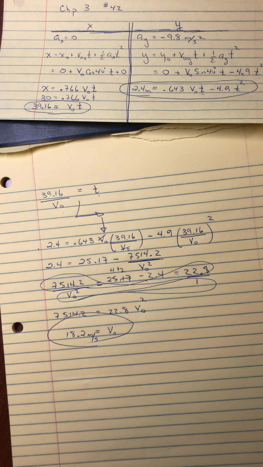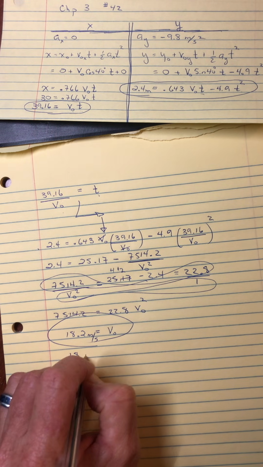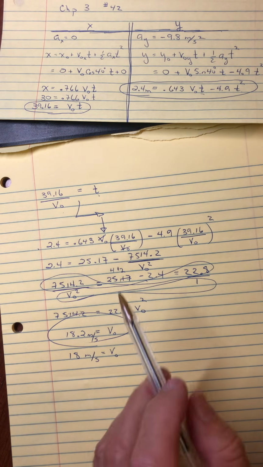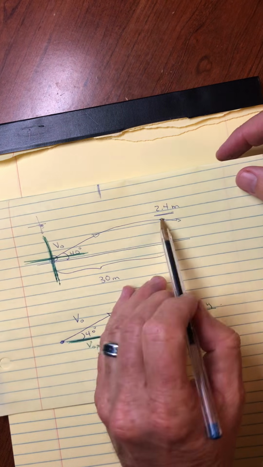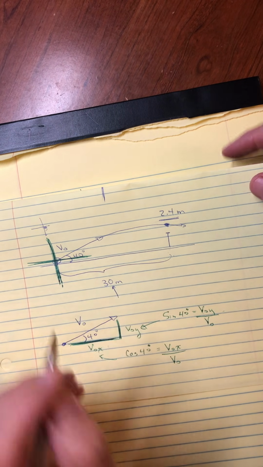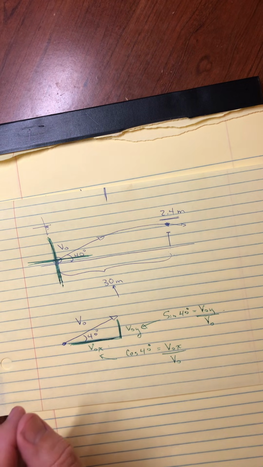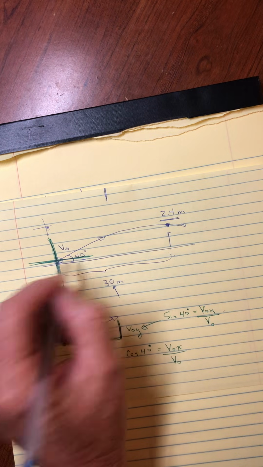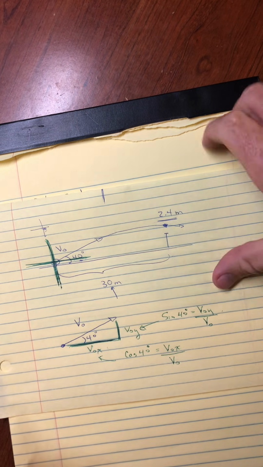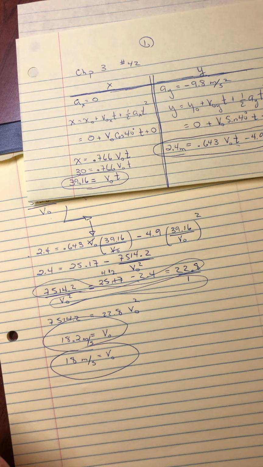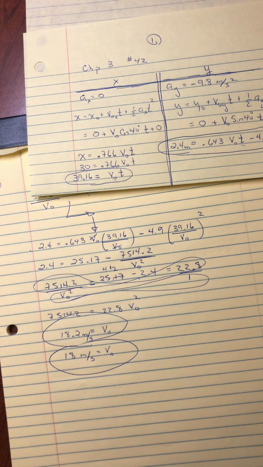And I suppose you could argue that they only want 2 because they give a height of 2.4. They even give a distance of 30, although the question is whether that is a significant figure or not. They also give an angle of 40, which again, 2 or maybe only 1, depending on what they mean by the 0. So I'm going to assume they mean 2 and give an answer of 18 meters per second. All right, hope that helps.